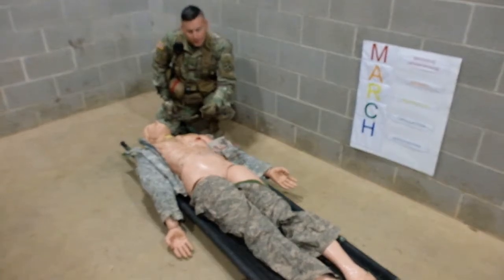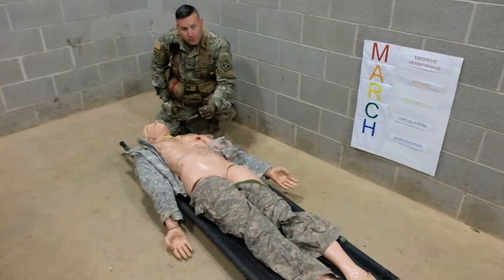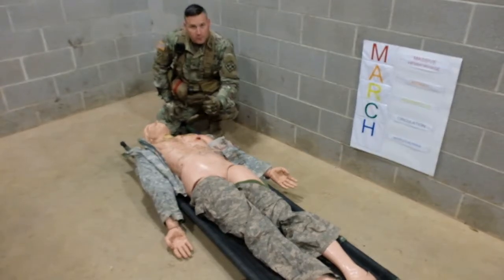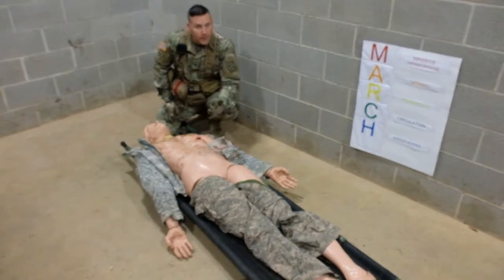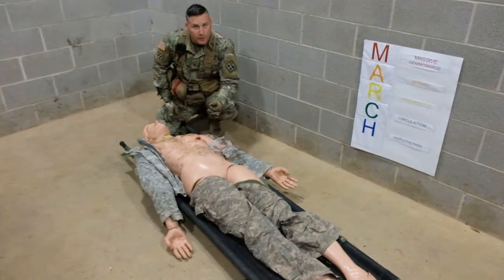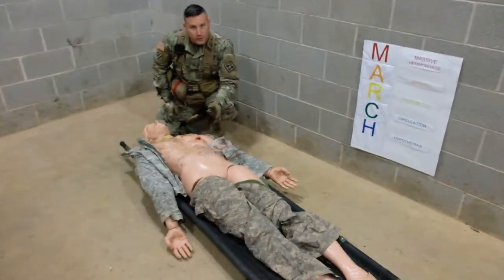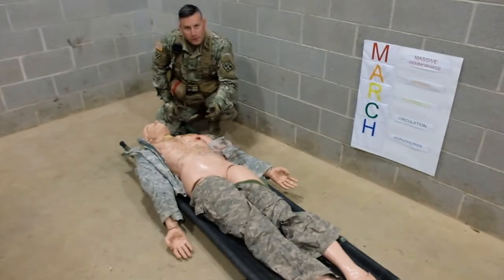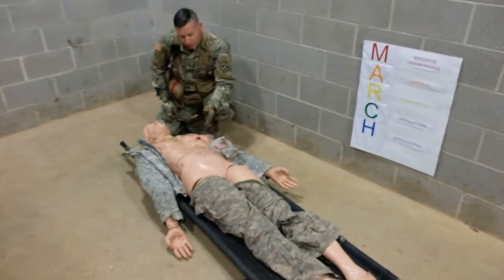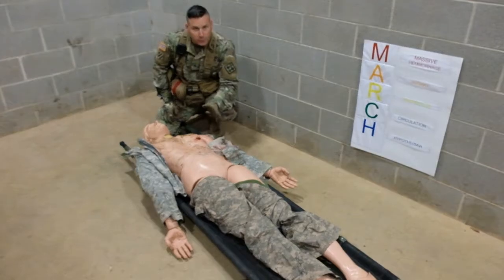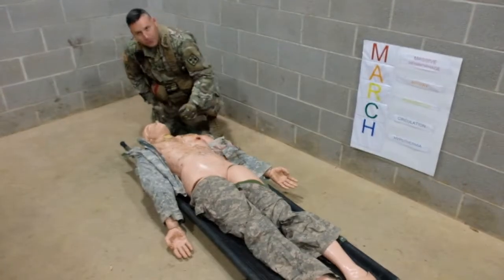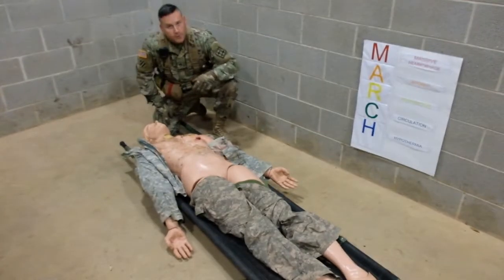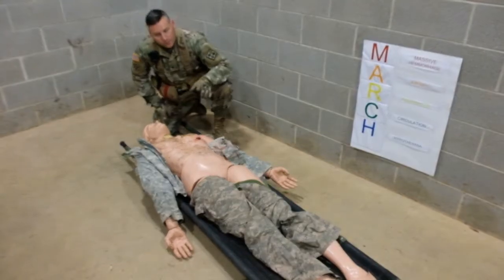So now that I've covered massive hemorrhaging, we've talked about checking the airway and establishing a new clear airway using a cricothyroidotomy if necessary. Now we've talked about respirations, checking rate, rhythm, quality, treating any injuries to the chest that would prevent the patient from respirating effectively. The next thing we're going to check is circulation. I'm going to start checking circulation.